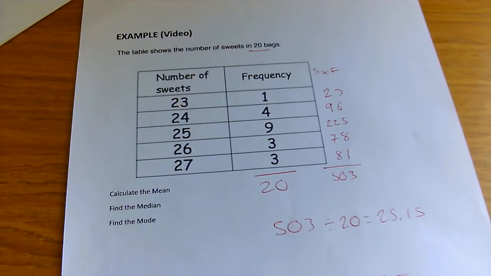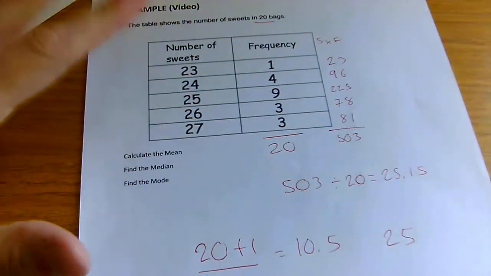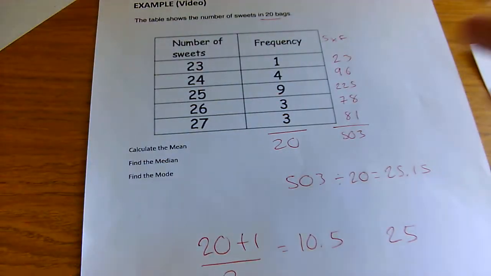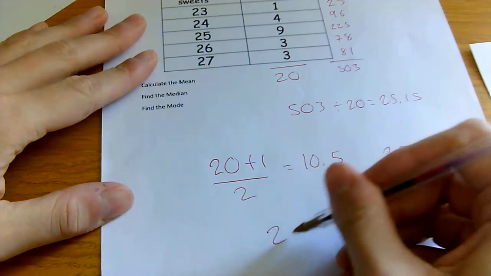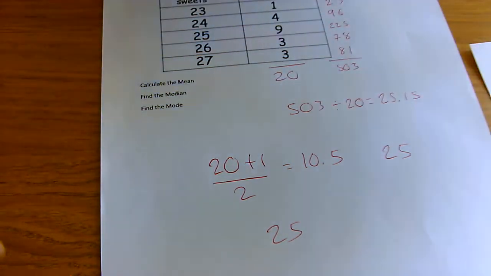The mode, therefore, in this case is 25, because it is the number that appears most. You've always got to visualize these tables as if they were written out as lists, because that's what they are. They are just lists of data, but organized in a table. So the mode is also 25, the most frequently occurring number. So that is how these problems are worked out usually.